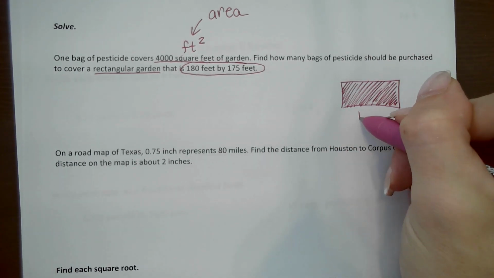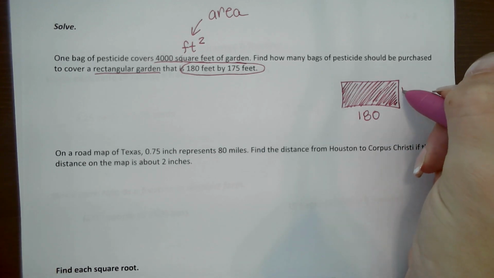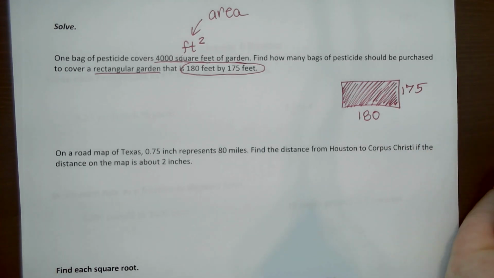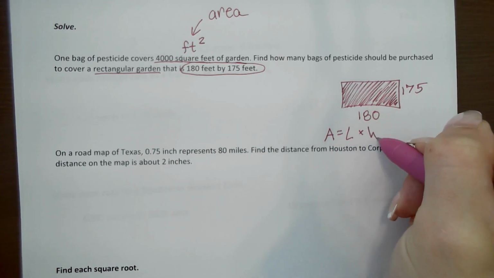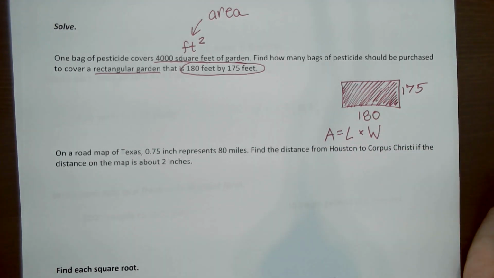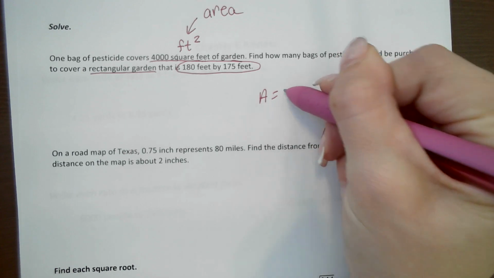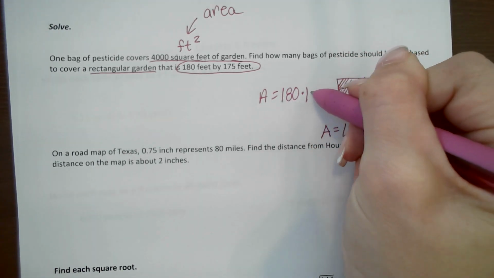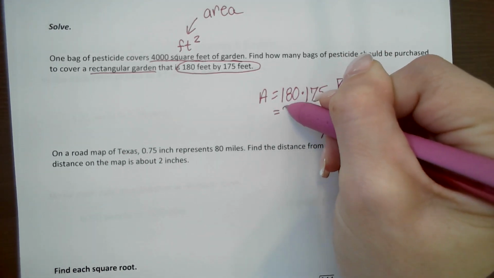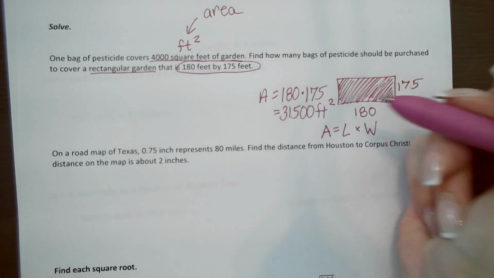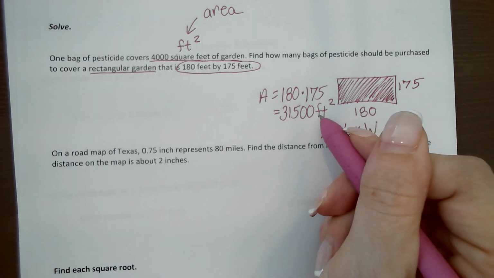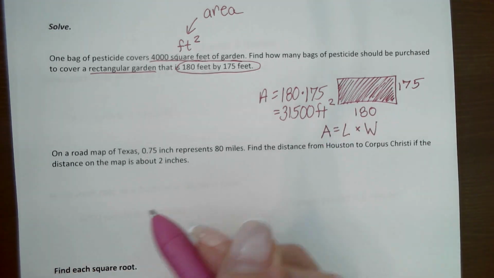So first I'm going to label my diagram 180 by 175, and then my area is length times width. So in this case, that would be 180 times 175, and we get 31,500 square feet. Now that we have that information, we can set up our proportion.